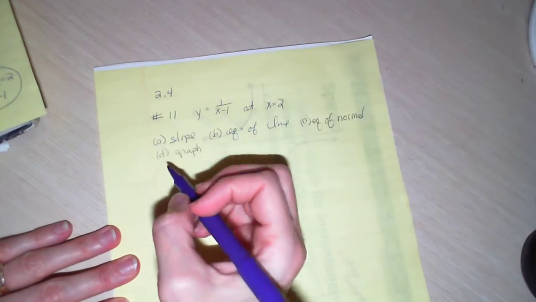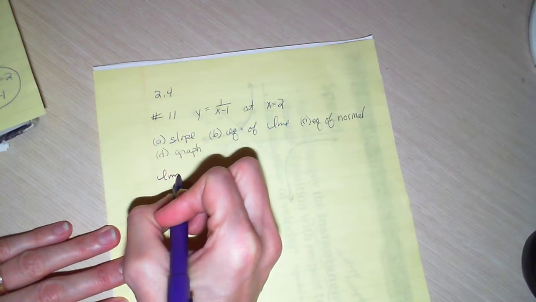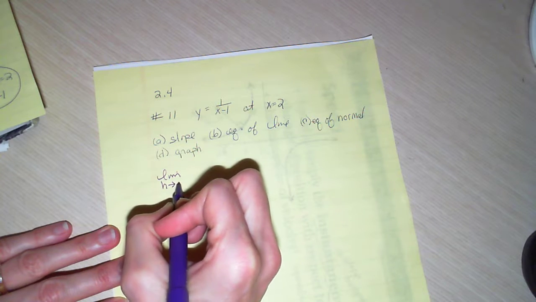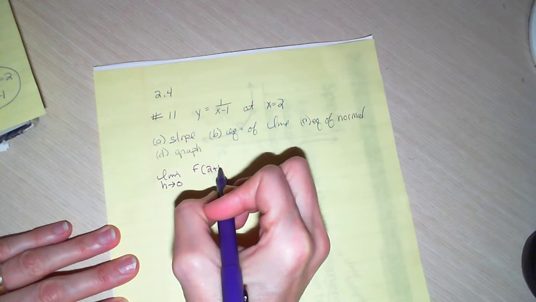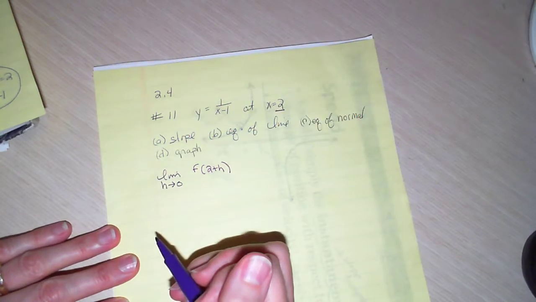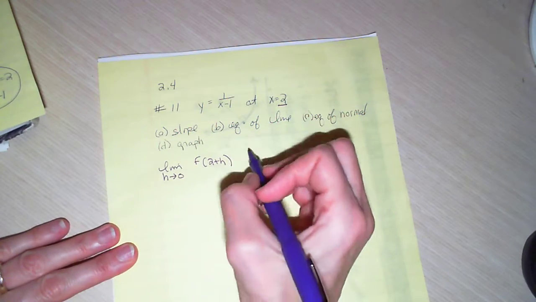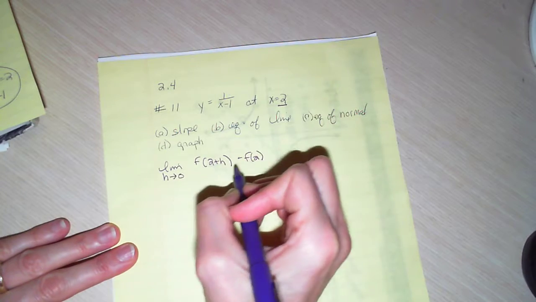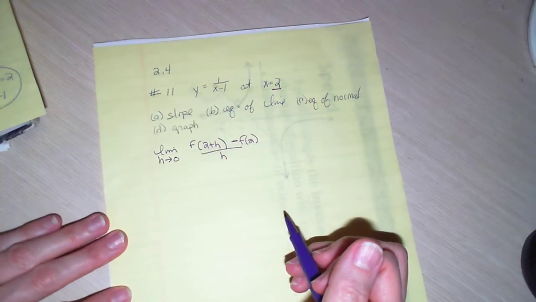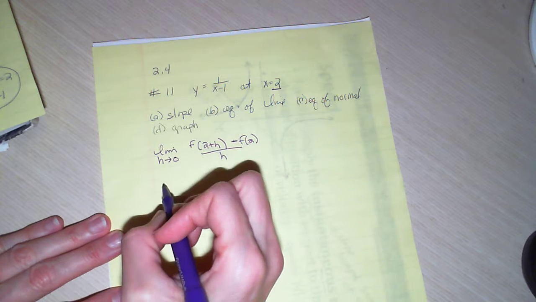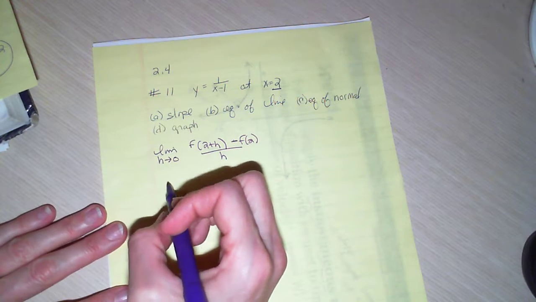Okay, so we're doing our slope of a tangent line. So we're looking at the limit as h approaches 0 of f of 2 plus h, because we're starting at x equals 2, minus f of 2, all over h. Okay, now I'm going to do the two separate parts, just because I like to do it that way.